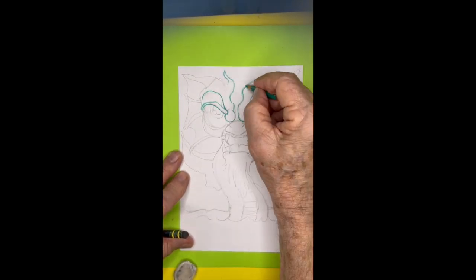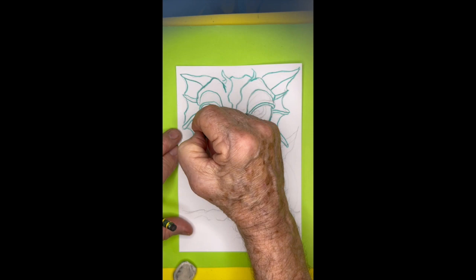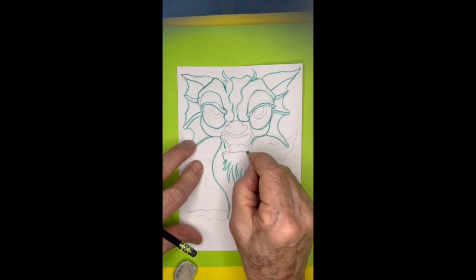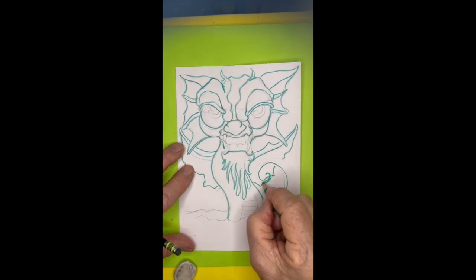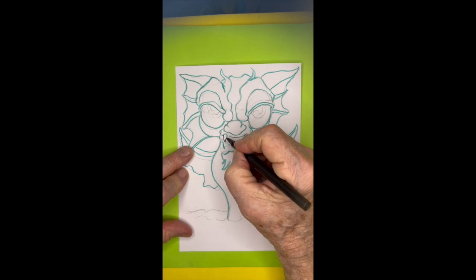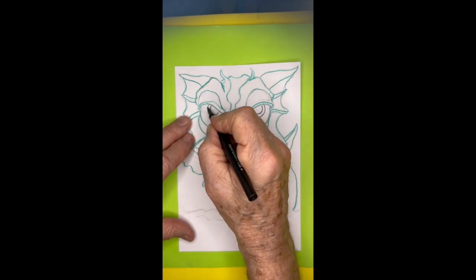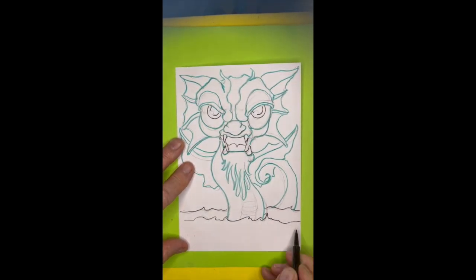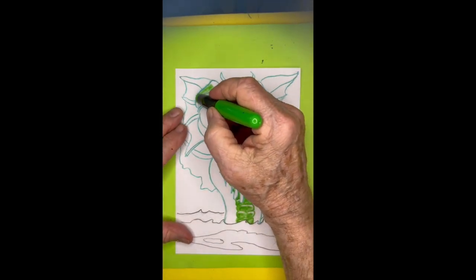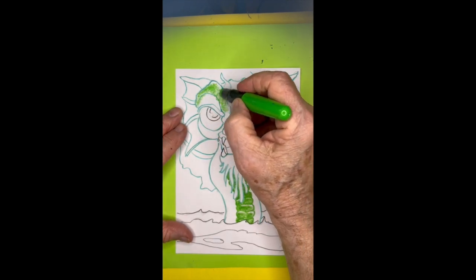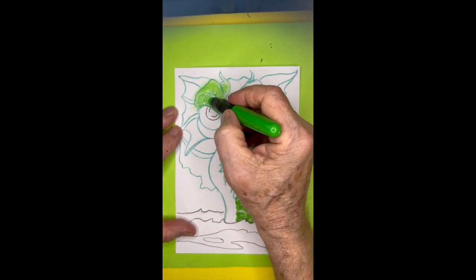Let's outline our sea serpent with green all around. Some details are easily created with black marker. Here I'm using green oil pastel for his overall body cover. And then sometimes I smudge the oil pastel to fill in bigger areas.